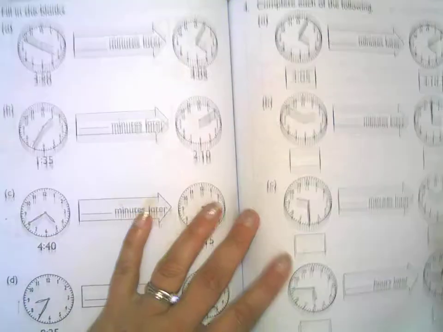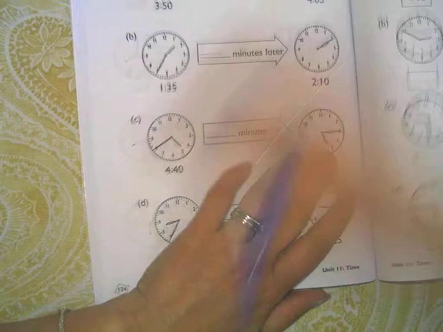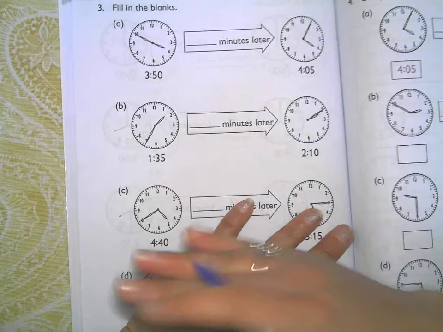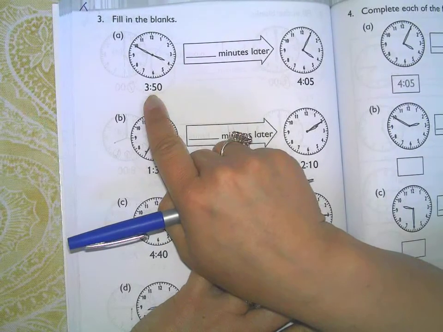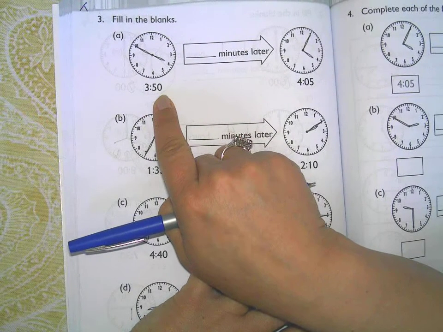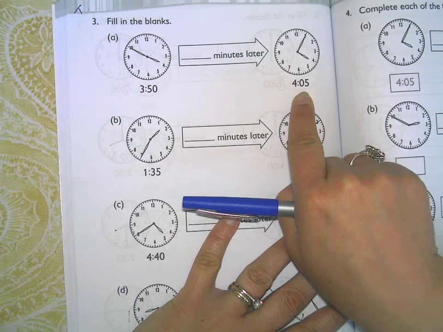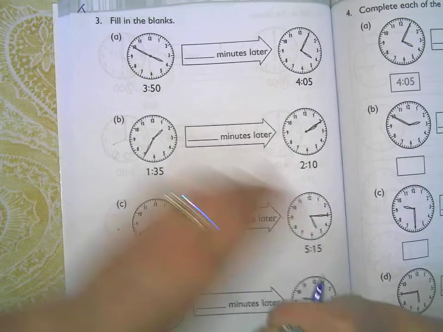Let's take a look at our homework. Okay, so homework is page 124, 125. Okay, so this is how many minutes later. So we're doing elapsed time. So if I ate a snack at 3:50 and I finished my snack at 4:05, how many minutes did I eat my snack?